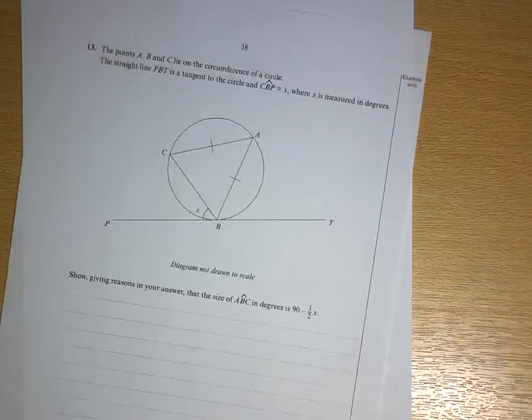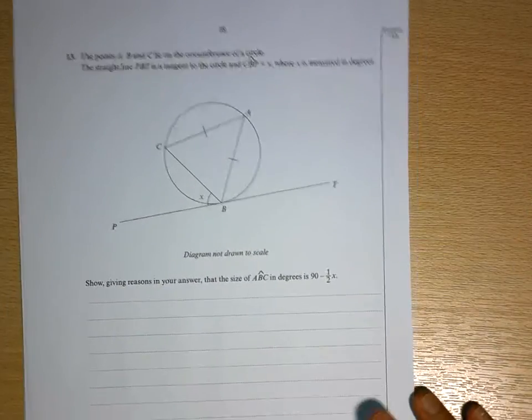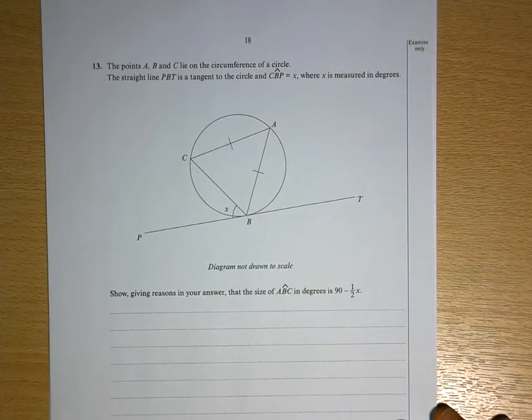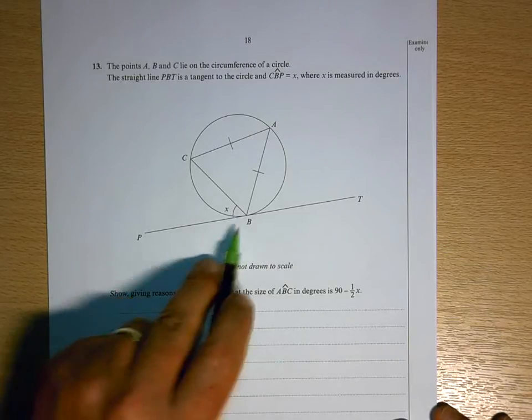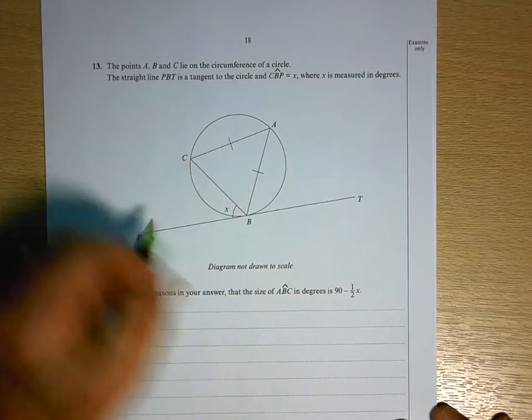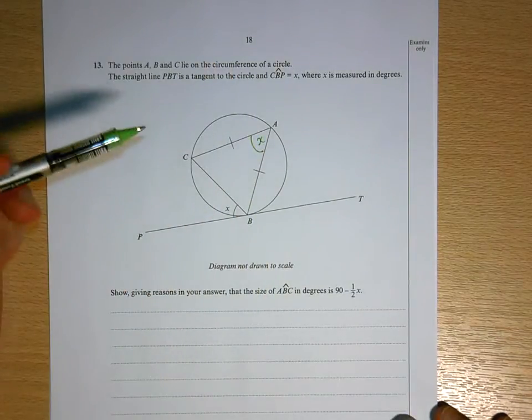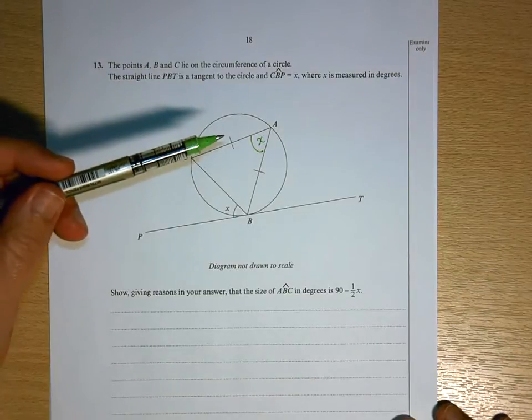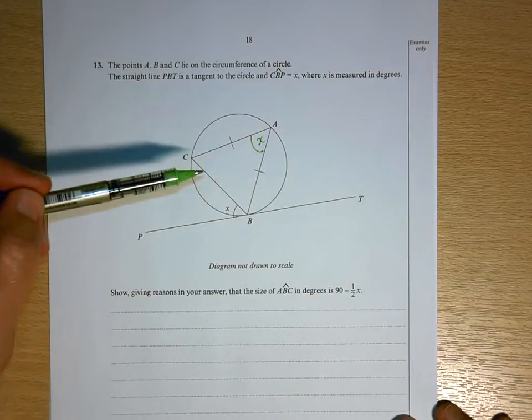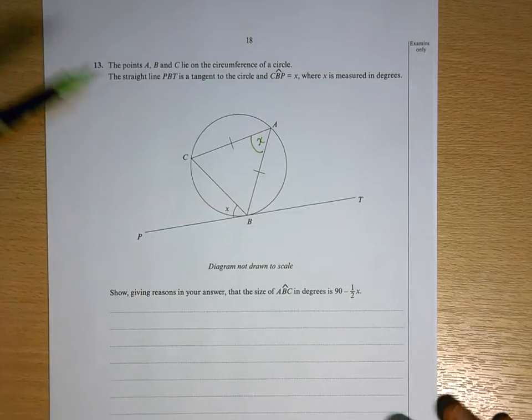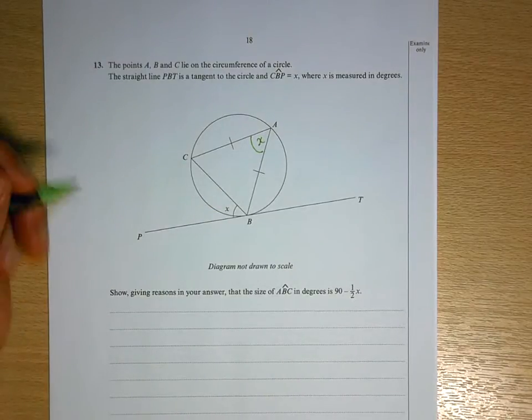Okay, this is another angly one, algebra one. Now we should be pretty hot on the alternate segment here. If that is x, bouncing back, that is x. I'm also seeing that this is an isosceles triangle, so these two angles at the bottom here are the same.